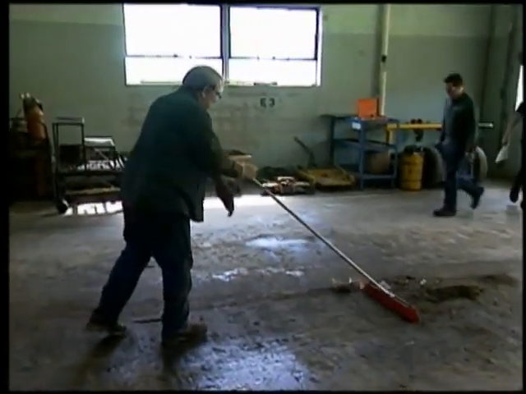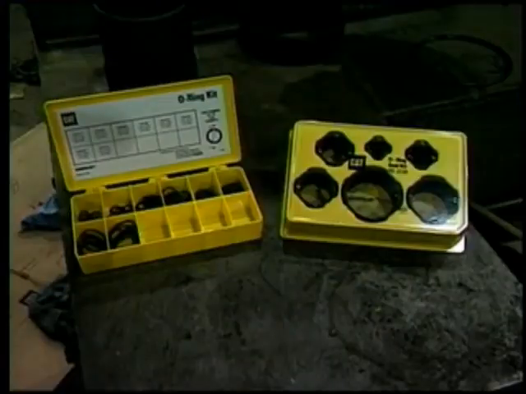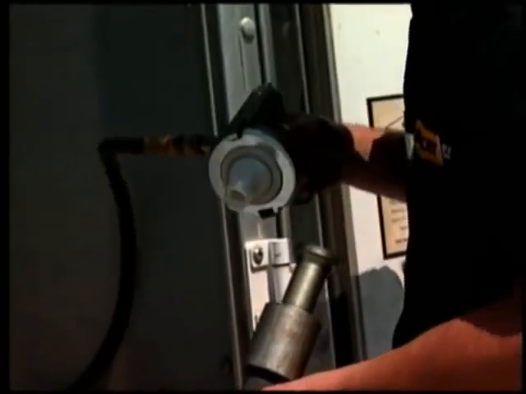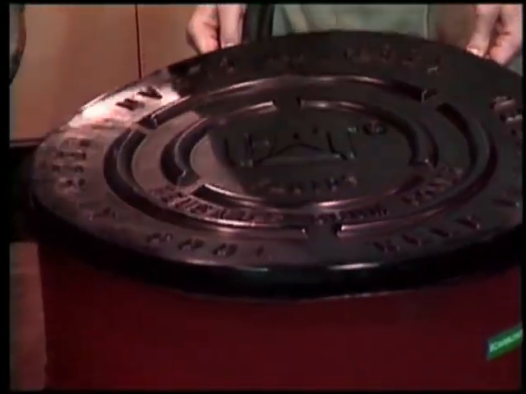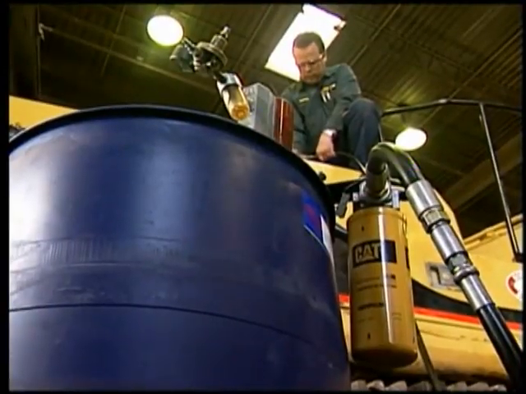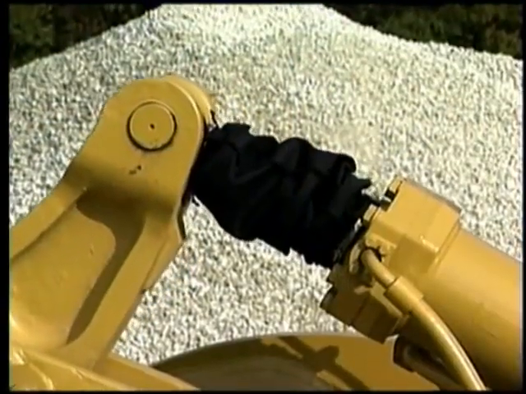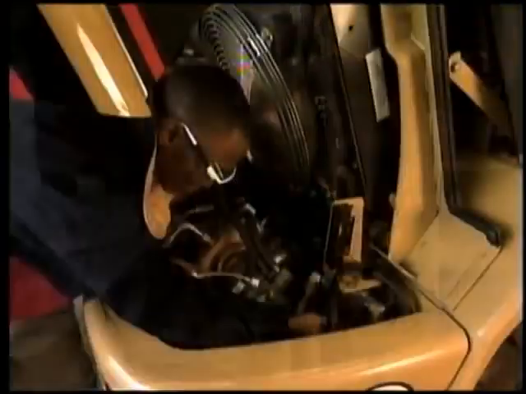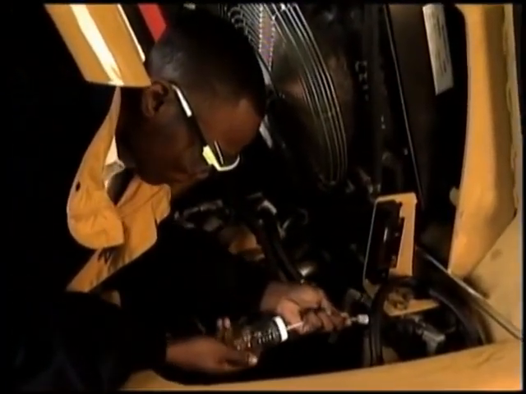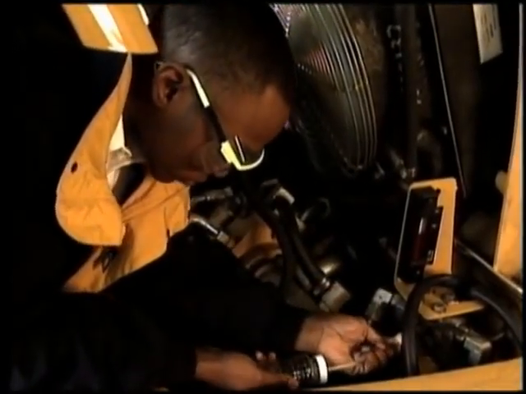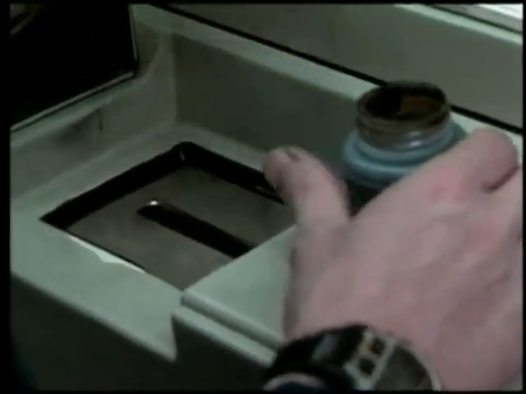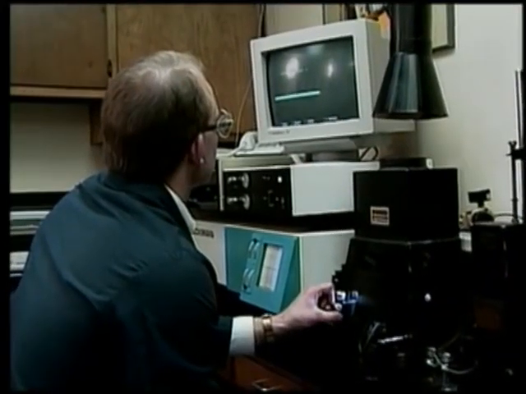Keep floors and work areas clean. Protect parts during assembly, repair, and storage. Clean hoses during assembly. Store fluids properly. Filter all fluids. Protect machines during operation and during preventive maintenance. Take oil samples at the recommended intervals using proper techniques, and regularly use particle count technology to monitor and trend contamination levels.